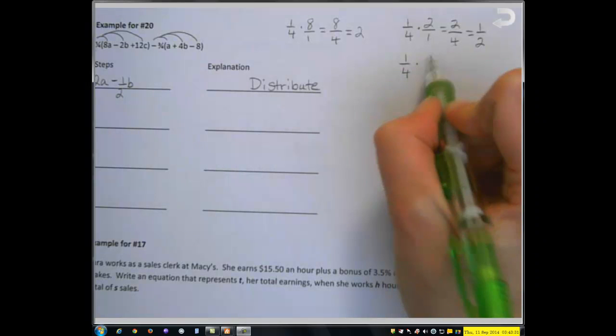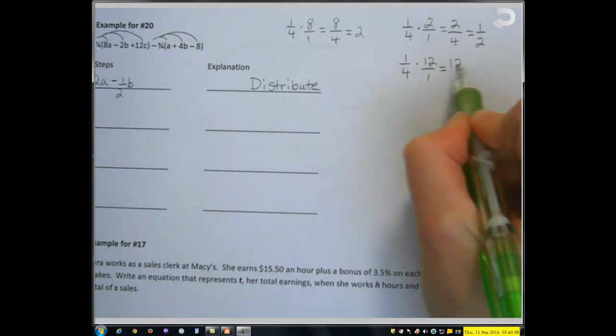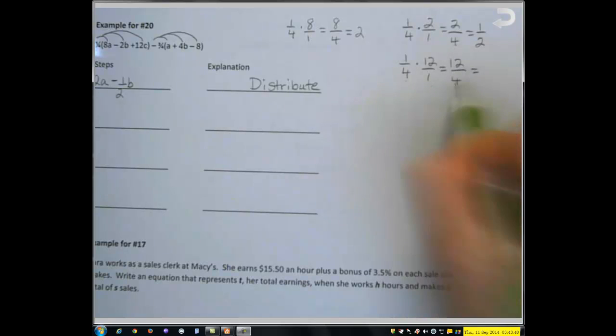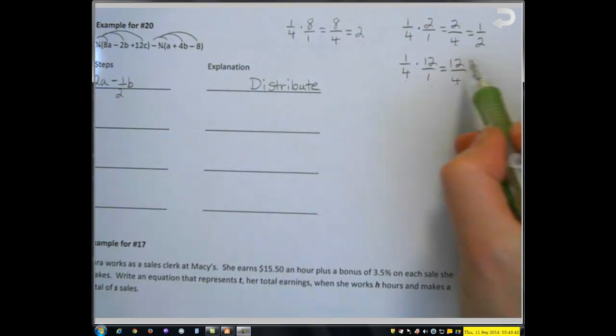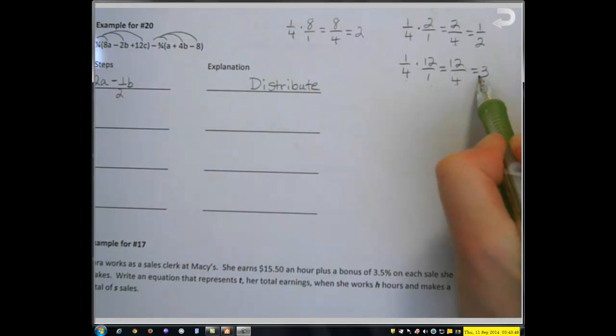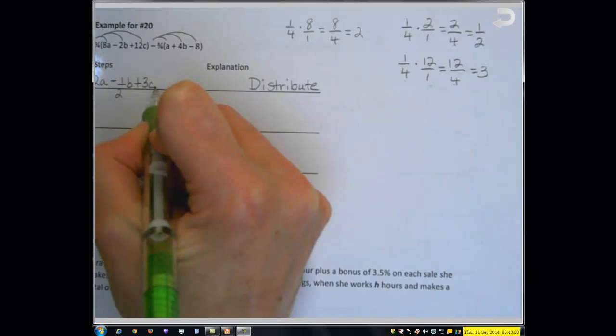1/4 times 12. 1 times 12 is 12. 4 times 1 is 4. Simplify the improper fraction by dividing 12 by 4. 12 divided by 4 is 3, plus 3c.